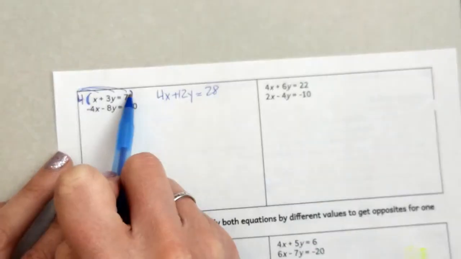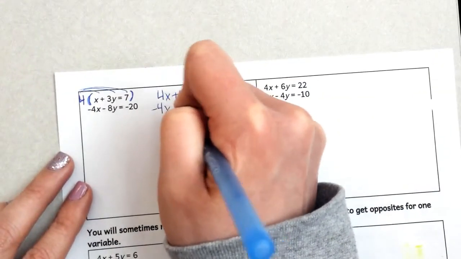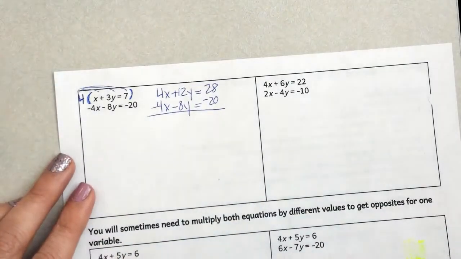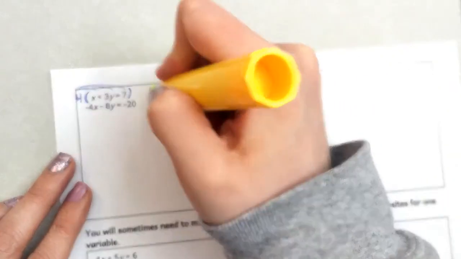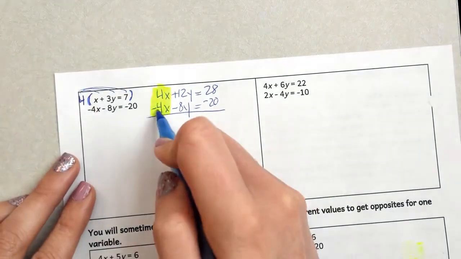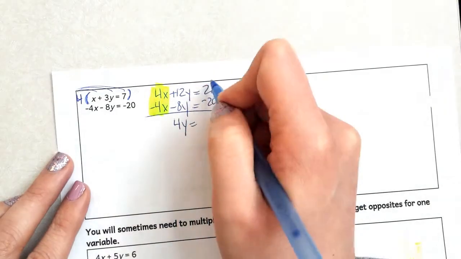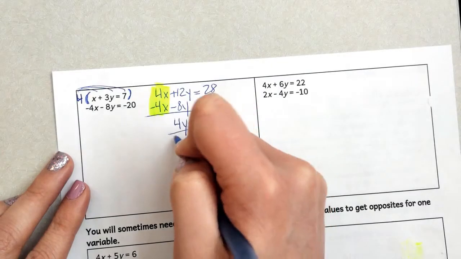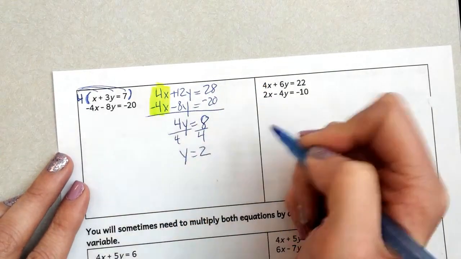Now that I have this new one written out, I write the old one from the second one right below. Don't change anything. And now I can combine my like terms. Or, I'm sorry, just add straight down. So those cancel out. 12 minus 8 is a positive 4y. 28 minus 20 is 8. Divide by 4 on both sides, and I get y is equal to 2.